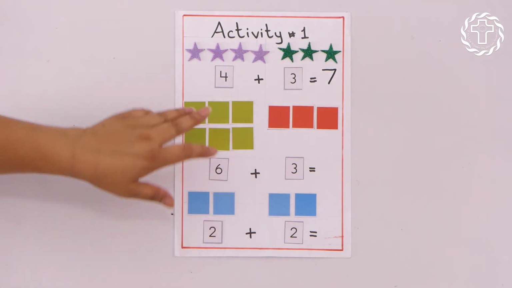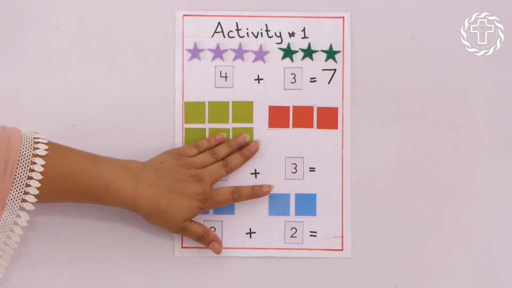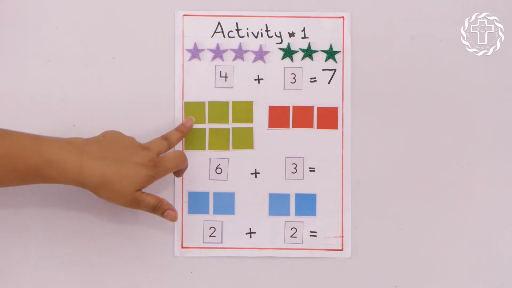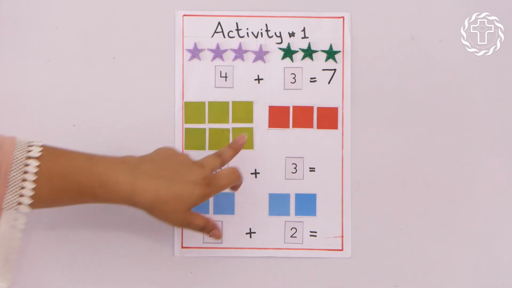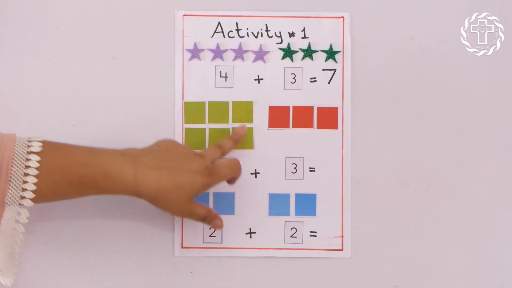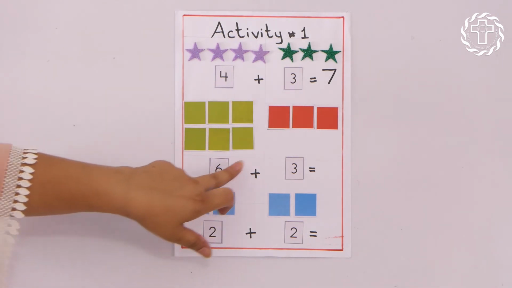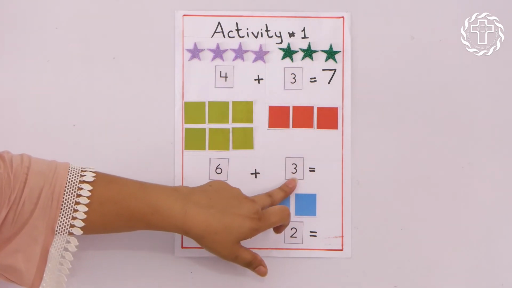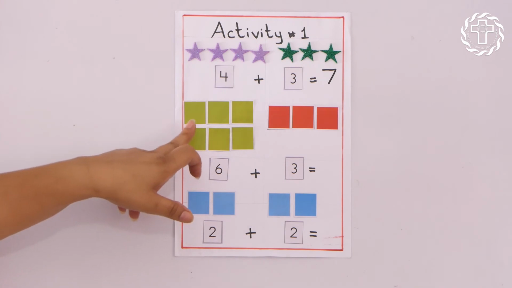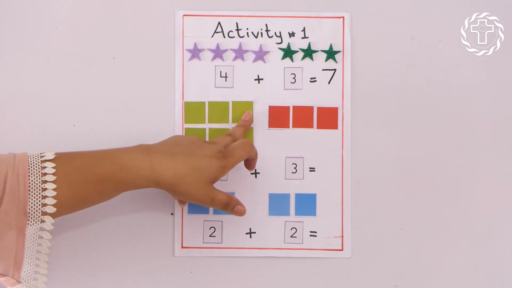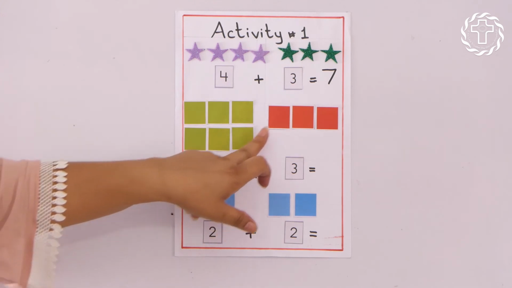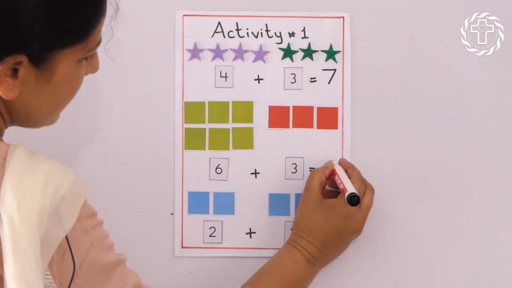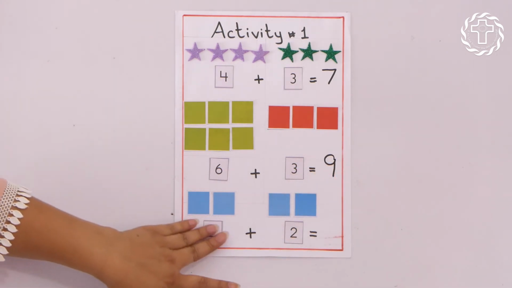And the next one, these are squares. Let's count how many green squares and how many red. Let's count. 1, 2, 3, 4, 5, 6. The green squares are 6 and the red 1, 2, 3. These are 3. How many altogether? Let's count. 1, 2, 3, 4, 5, 6, 7, 8, 9. These are 9 squares.